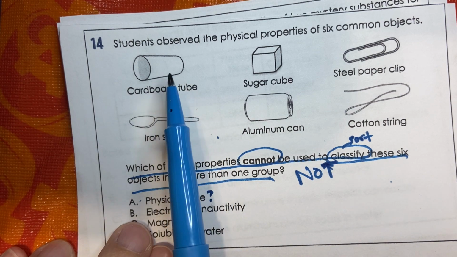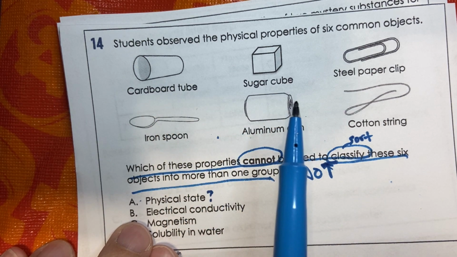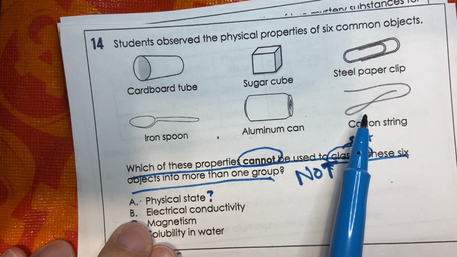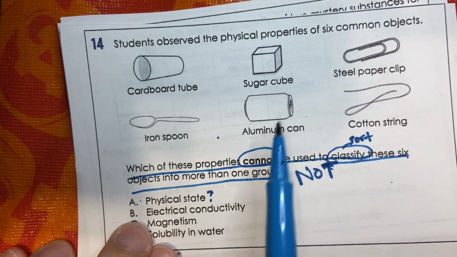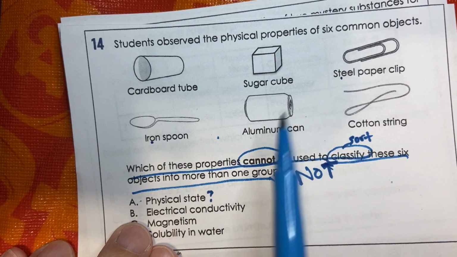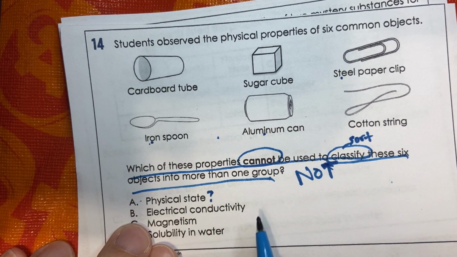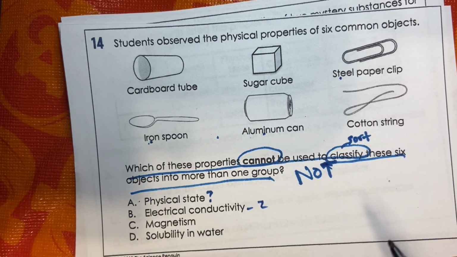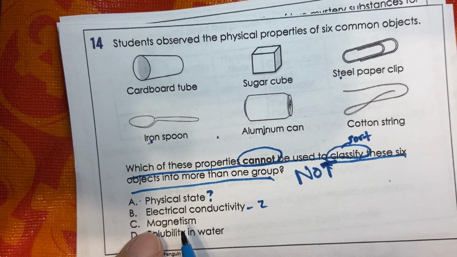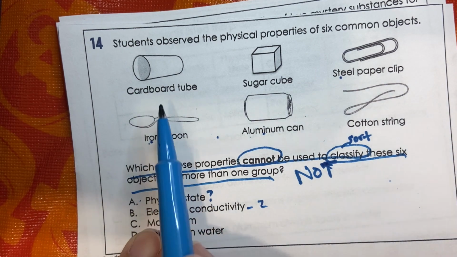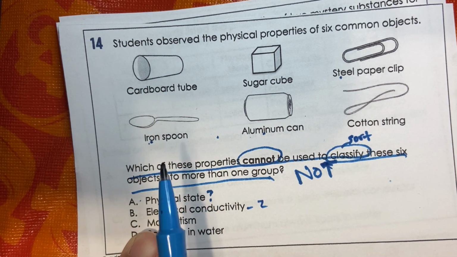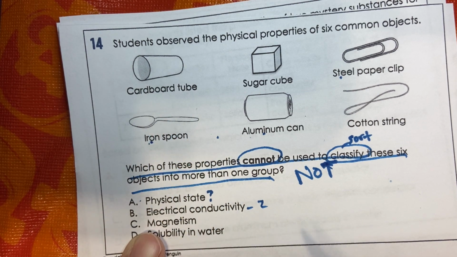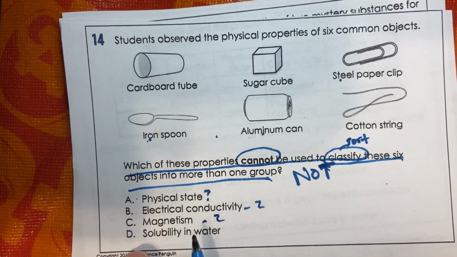Well, the cardboard and the sugar and the cotton are not going to be conductors, but the steel and the aluminum and the iron, those are all types of metal. Those are going to be conductors, so that does make 2 groups, conductors and insulators, right? Magnetism, I see something that's iron, I see something that's not iron. That means I'm going to have a magnetic and a non-magnetic group, so that one makes 2 groups.